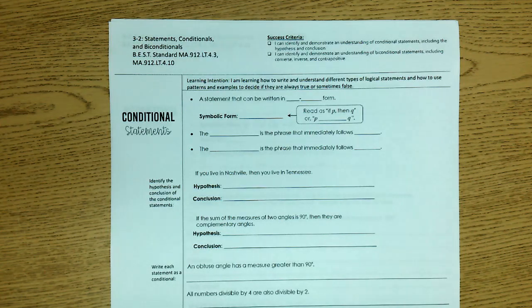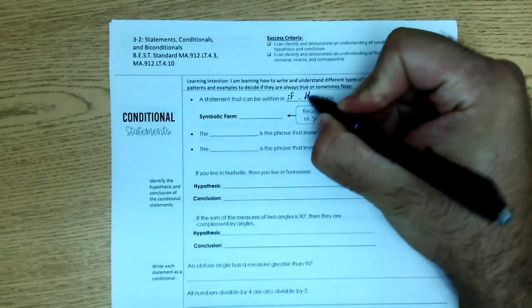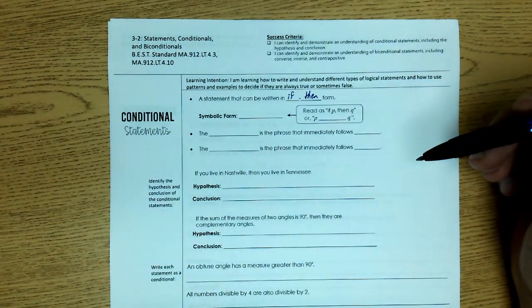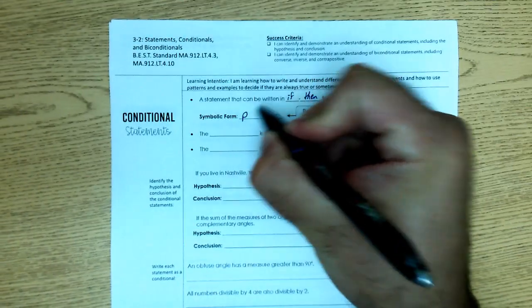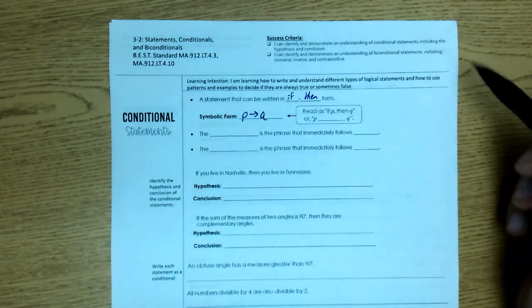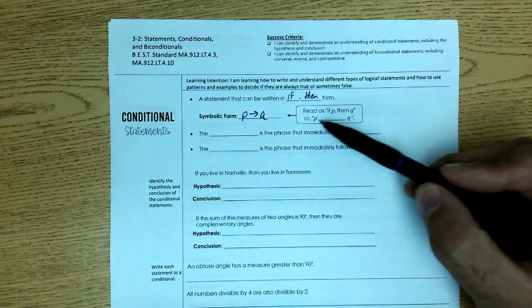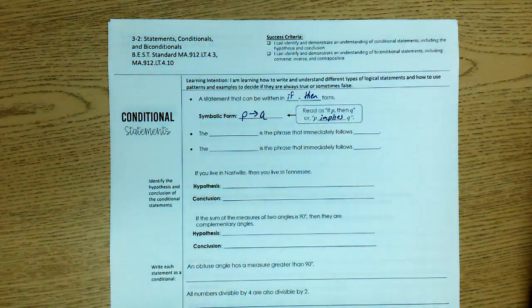We're starting with conditional statements. This is a statement that can be written in the form of an if-then statement. If I do this, then I do this. You'll see it written as P with an arrow Q. Read as if P, then Q, or P implies Q.